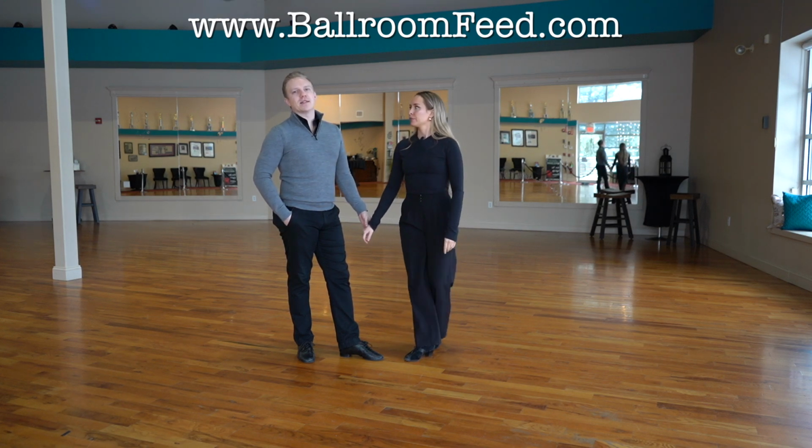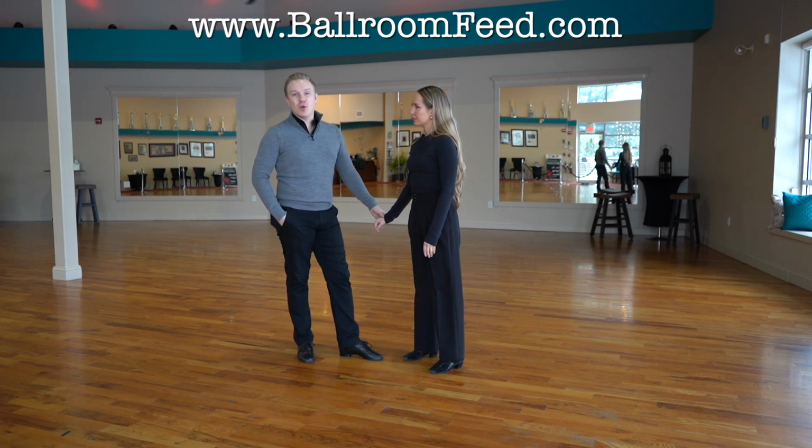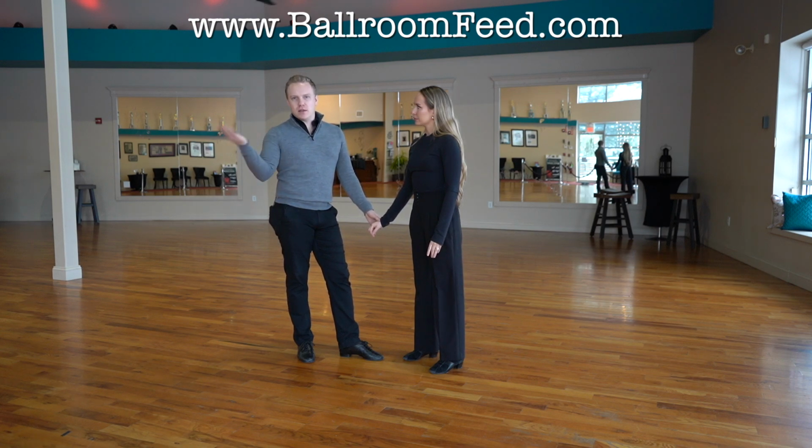Yeah, really cool classic tango pattern that introduces promenade position, which we use in so many figures going forward in this dance.